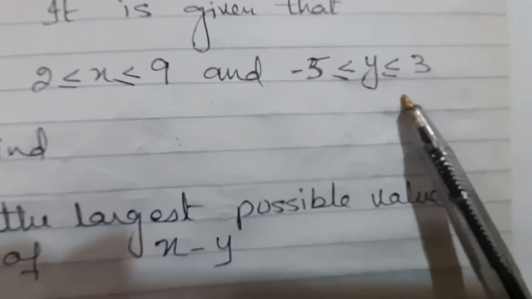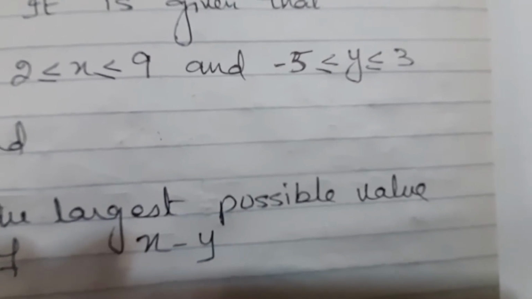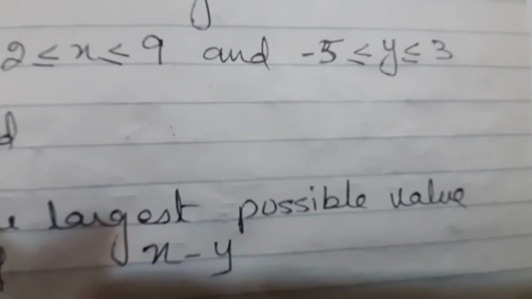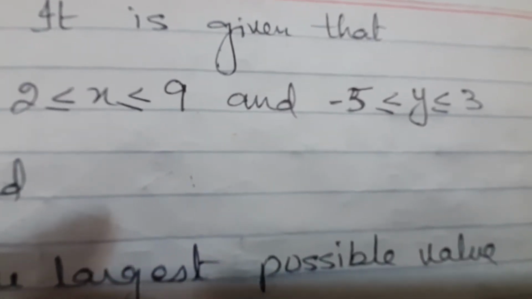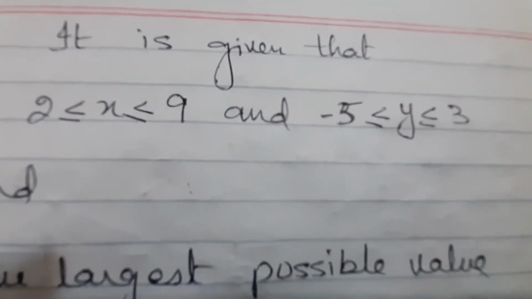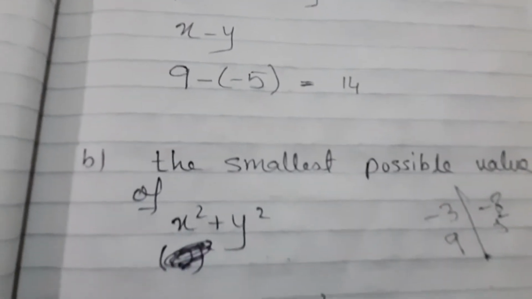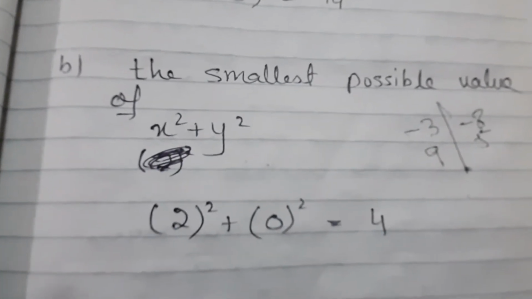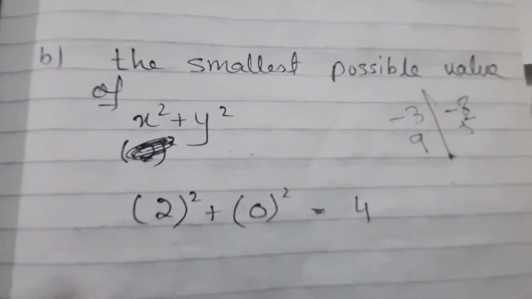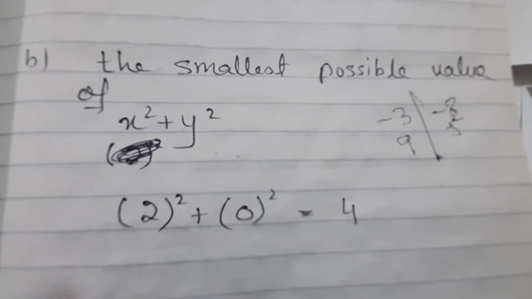Now from here, what is the smallest numeral I have here? Because that value will be squared and then added. So some students think of the smallest value as minus 5. No. You will pick up 0 from here, right? Between minus 5 and 3, there is 0 also. So you will pick up 0 from here and you substitute the value here. So 2 square is 4 and 0 square is 0. So your smallest answer is 4.